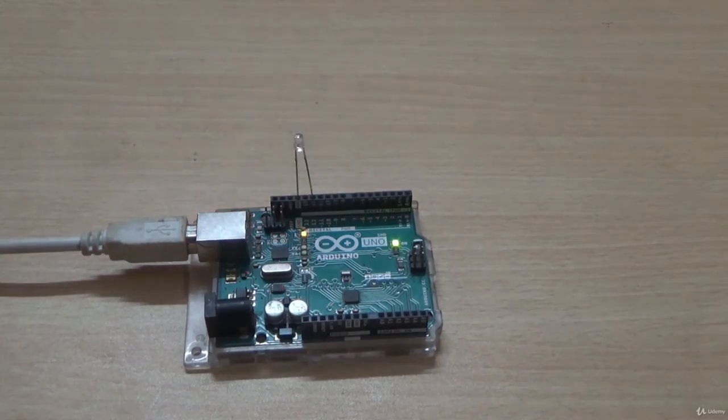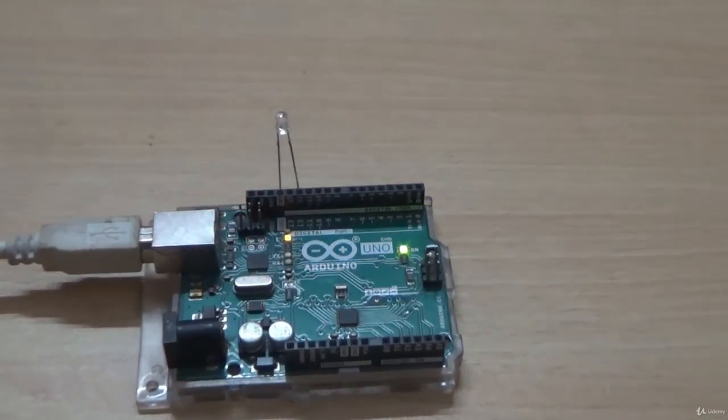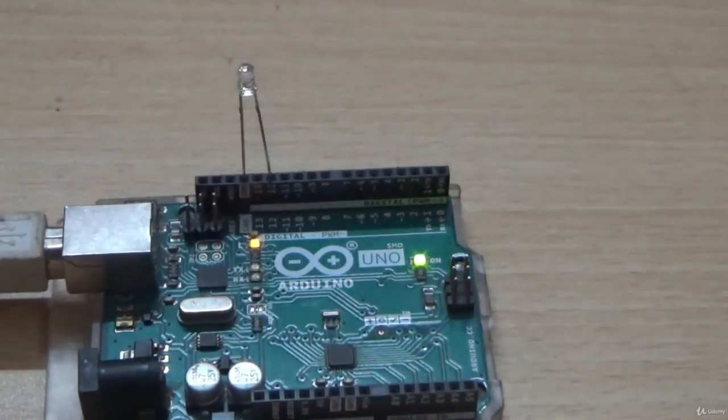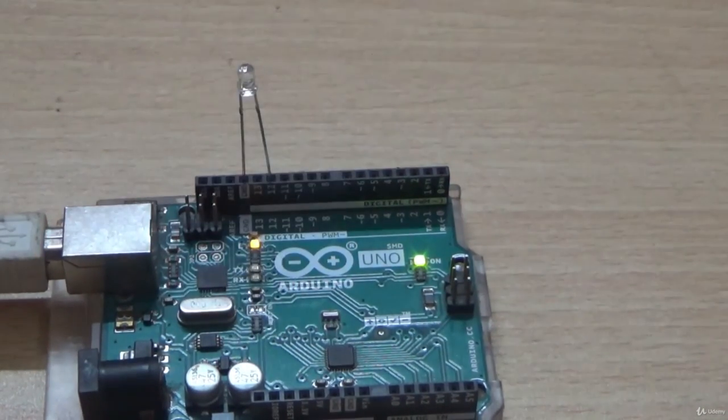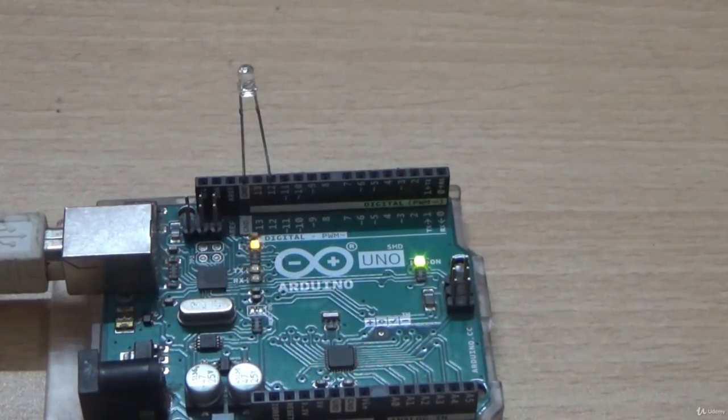After a second, it glows on. After another second, it is off. Now see, if you have a stopwatch or something, you can measure that the delay is 1 second.